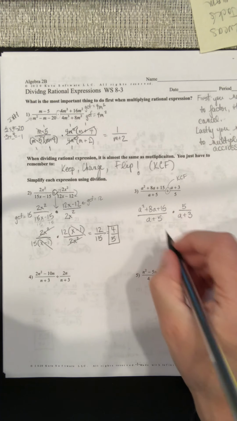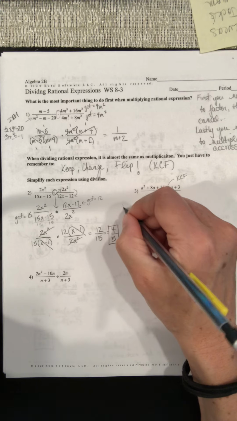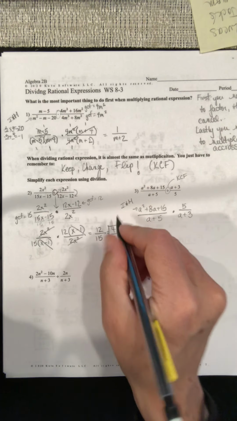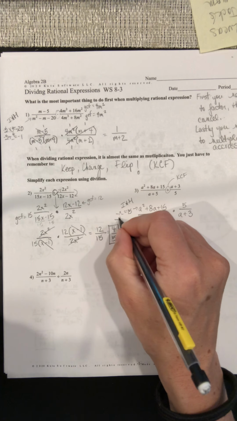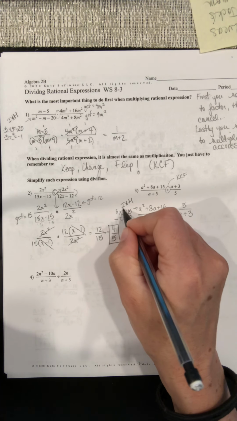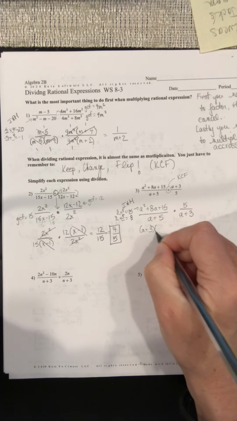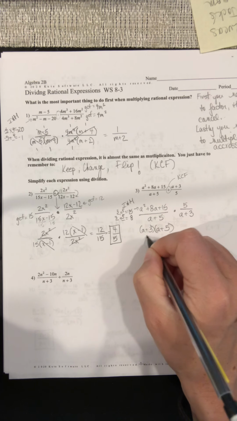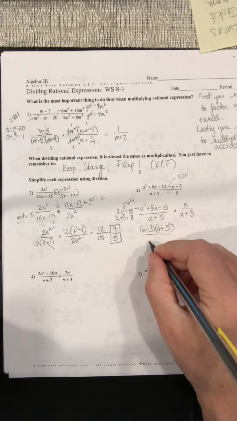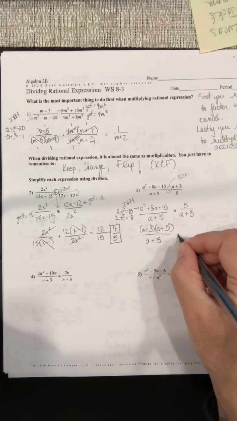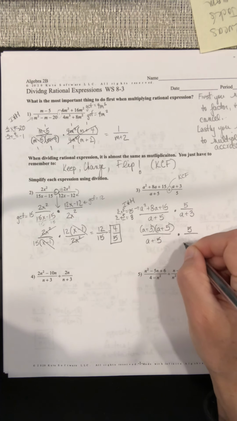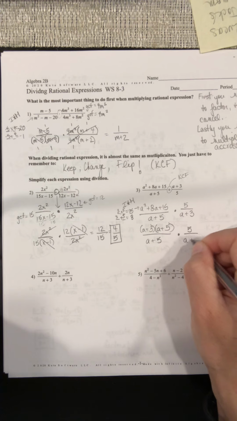So what I'm gonna do here is factor this one, okay? This is IM. So I'm thinking I gotta multiply to 15 and add to 8. So what's that? 15 factors of 3 and 5. So then I'll have a plus 3, a plus 5. That's what that numerator turns into. I can't factor this. That's a monomial, right? Can't factor that. And then a plus 3, can't factor that either.